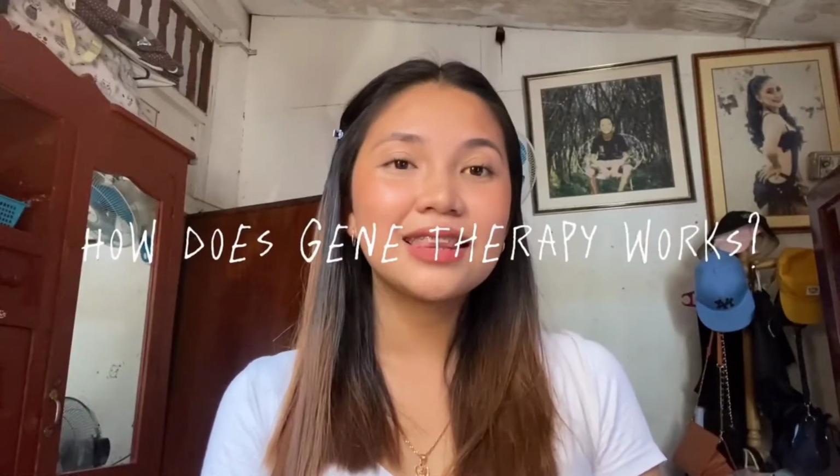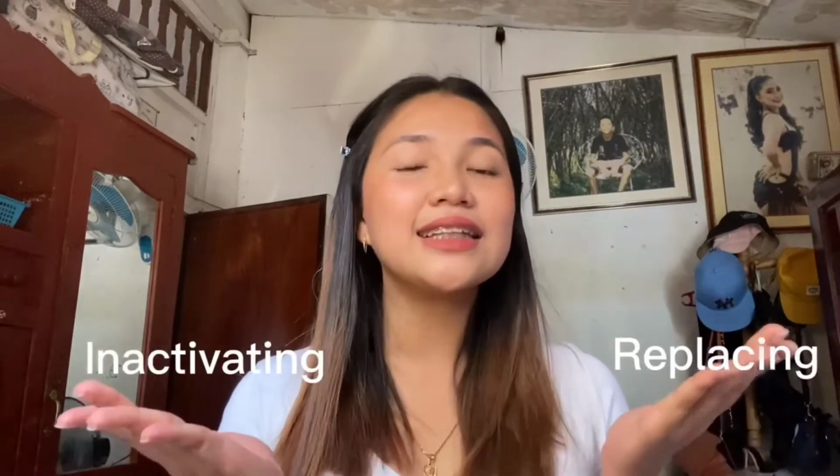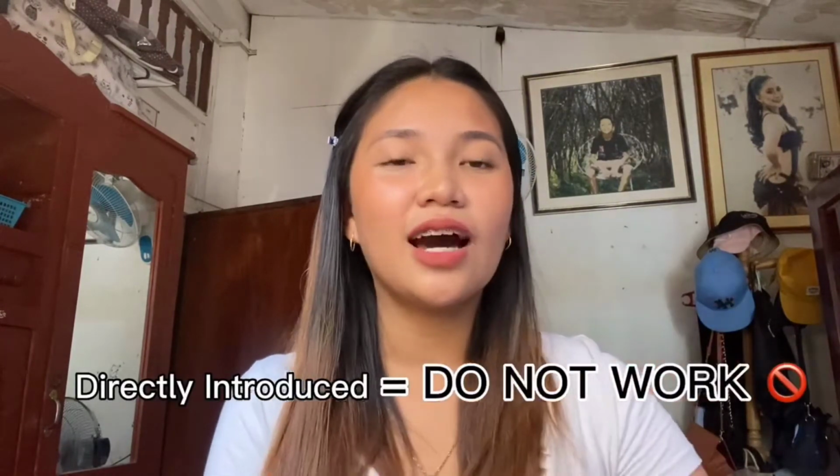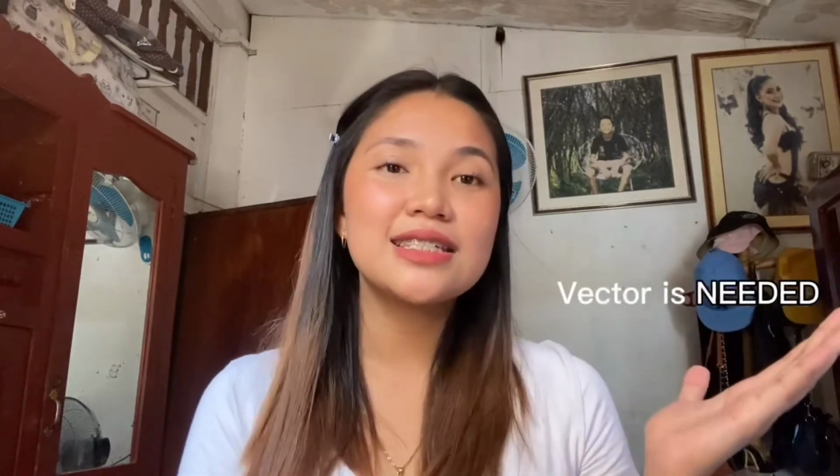How does gene therapy work? Gene therapy works by replacing or inactivating disease-causing genes. In some cases, gene therapy introduces new genes into the body to treat a specific disease. If the genes are directly introduced into the body, they do not work. So in order to deliver the genes, a vector is needed.